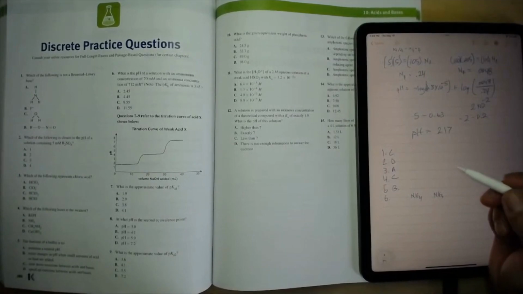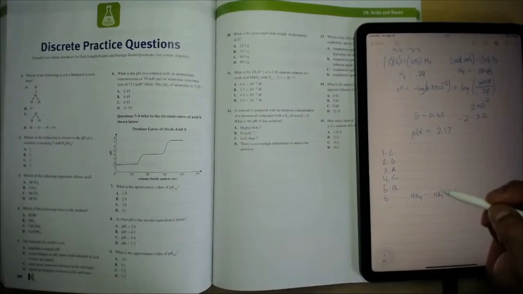So we've got ammonium and ammonia, NH4 and NH3. Whose base is conjugate acid.